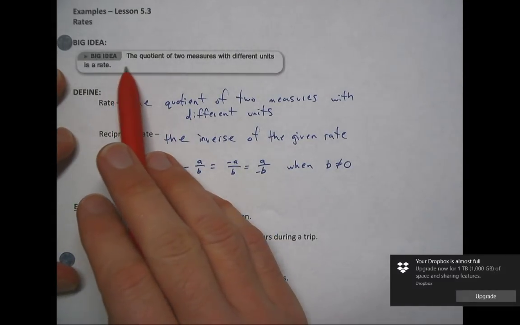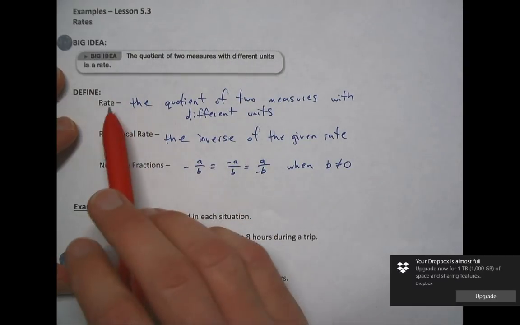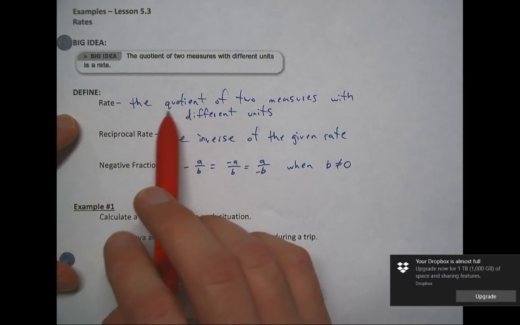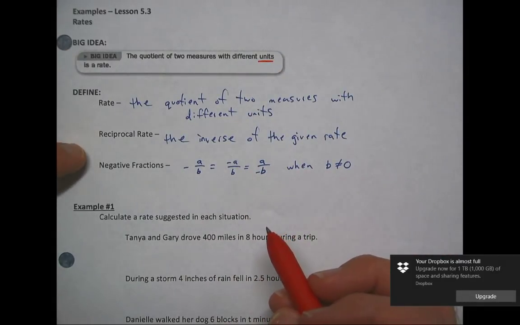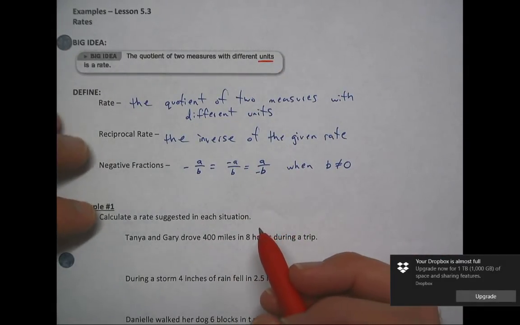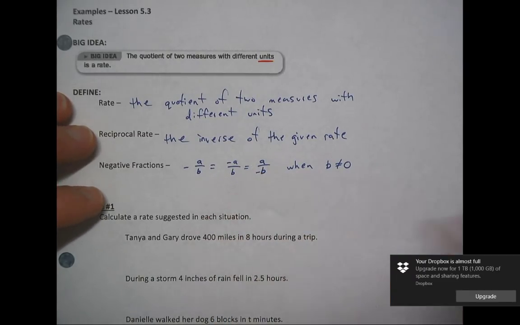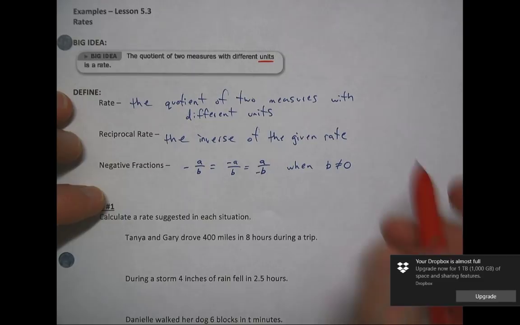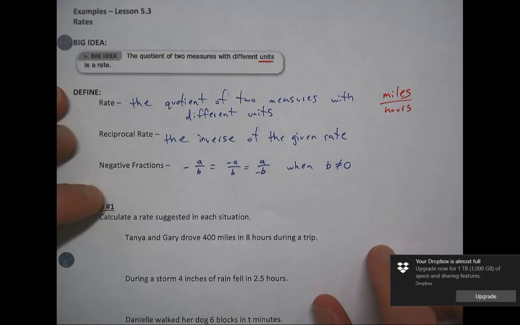So today's big idea is that the quotient of two measures with different units is a rate, and that's our first definition as well. When we have different units, it's like talking about miles and hours and comparing the two together. That becomes a rate. So if you divide miles by hours, then you have your rate. So miles per hour is what you get.